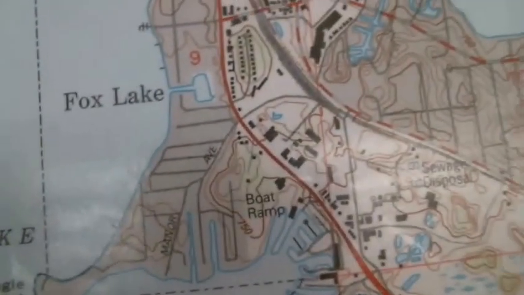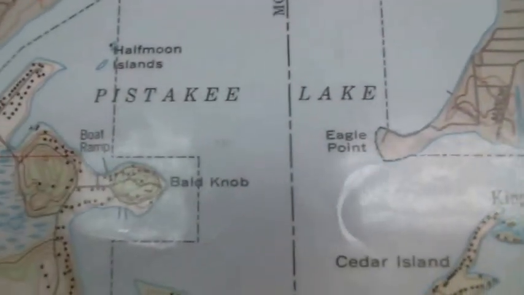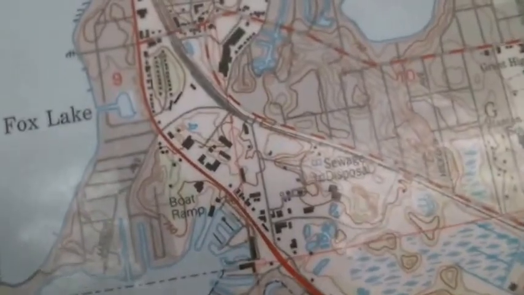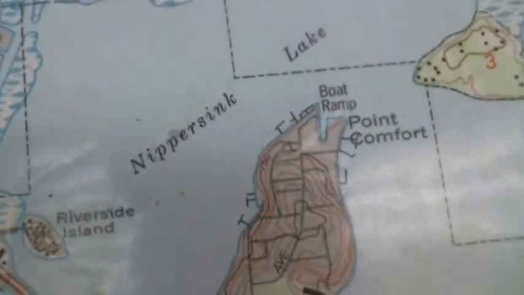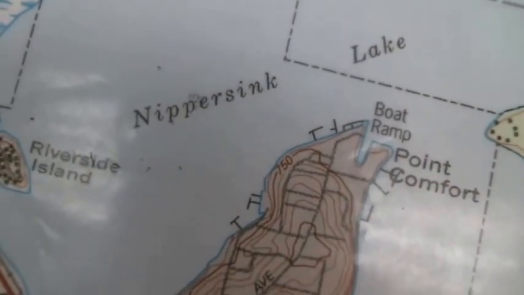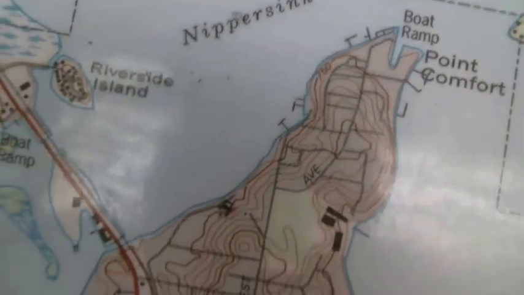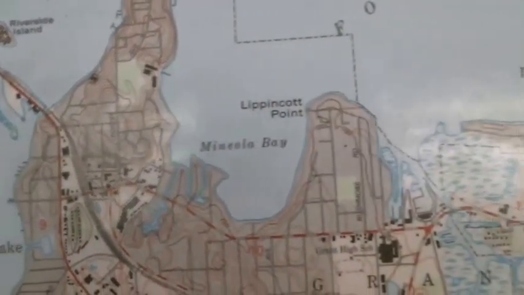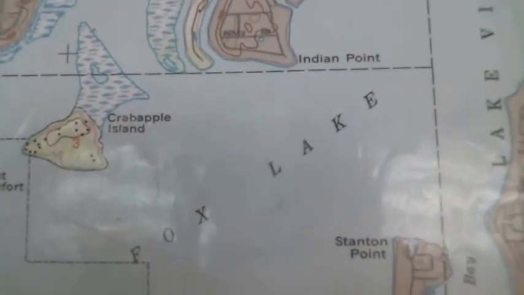Right here is downtown Fox Lake, so this is off to the west. And now going north, we have that name. This is north of Fox Lake downtown. And then going to the east and north, there is the main lake in the area.